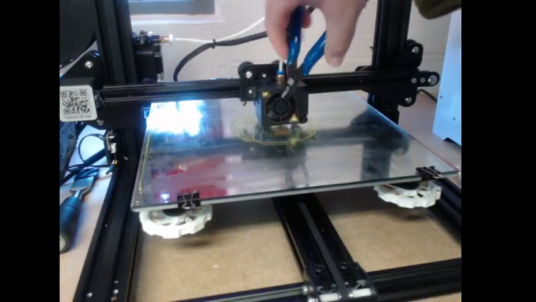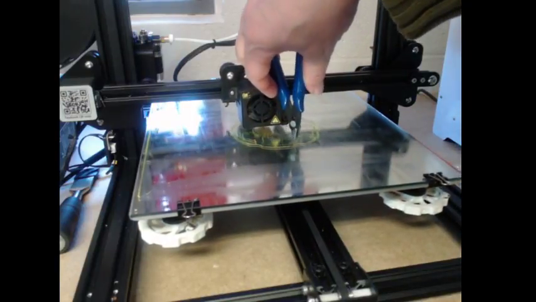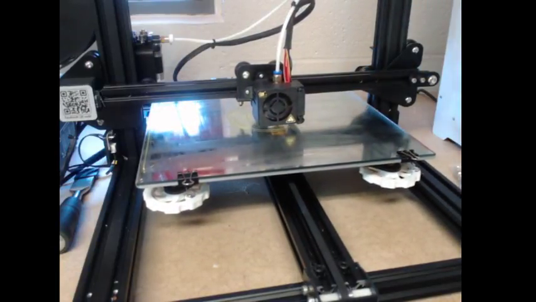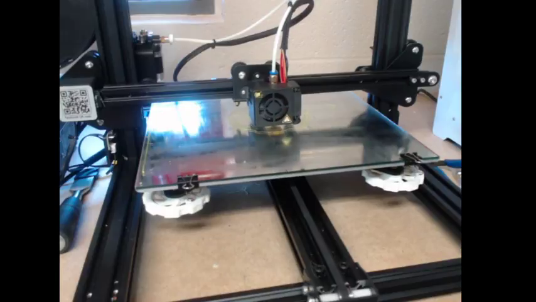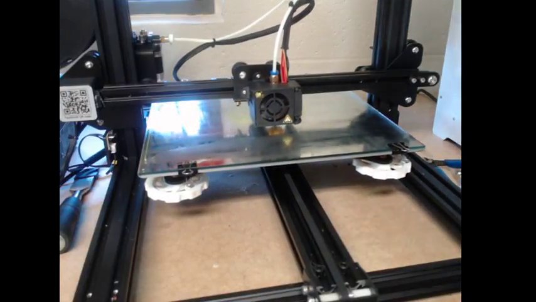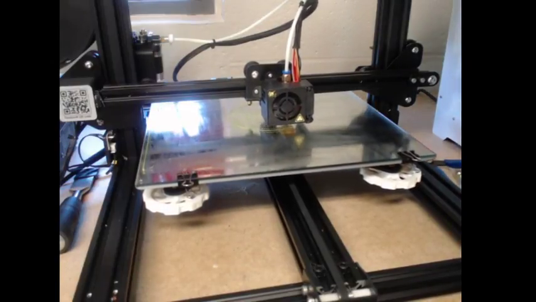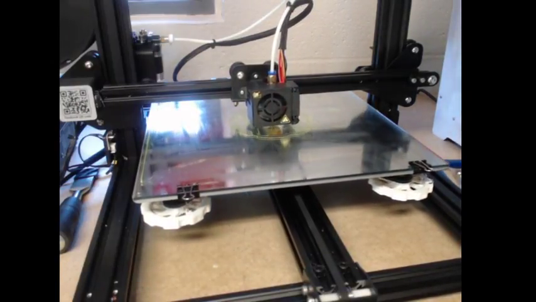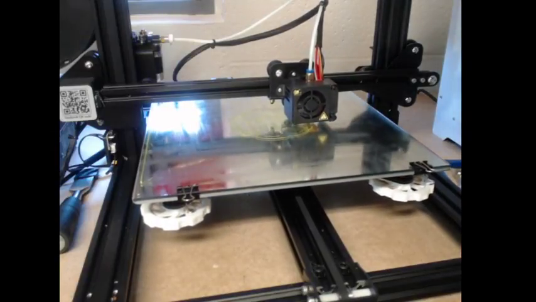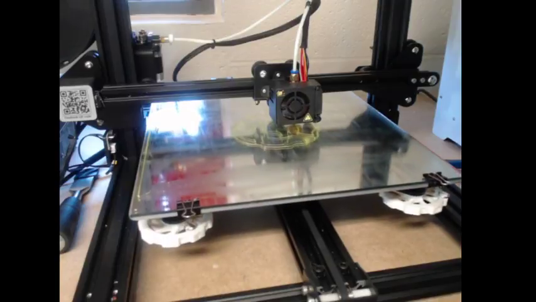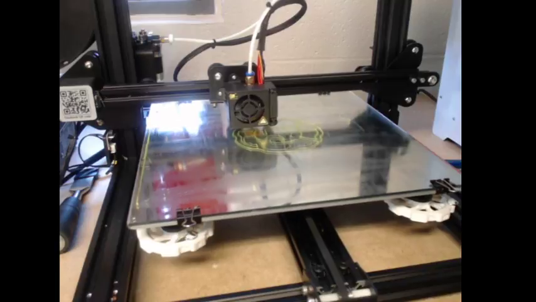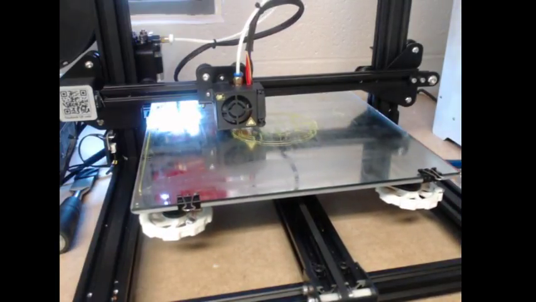But what we'll do is we'll try to nip this one here. No, can't really. We'll let it go. Let's just see what happens. Not so very thick. Well, let's see what it does with the infill.